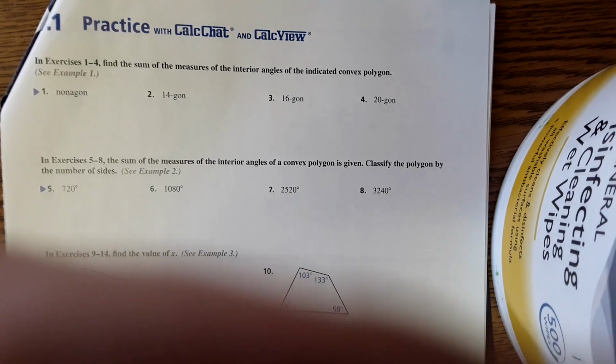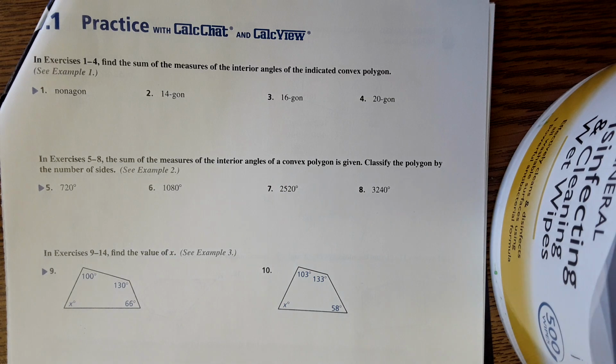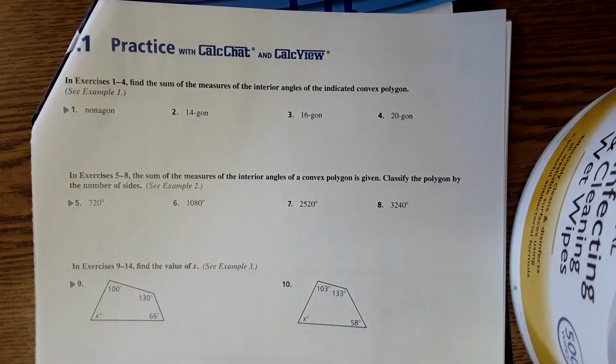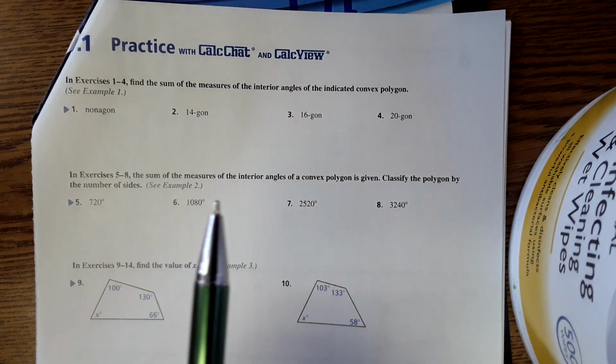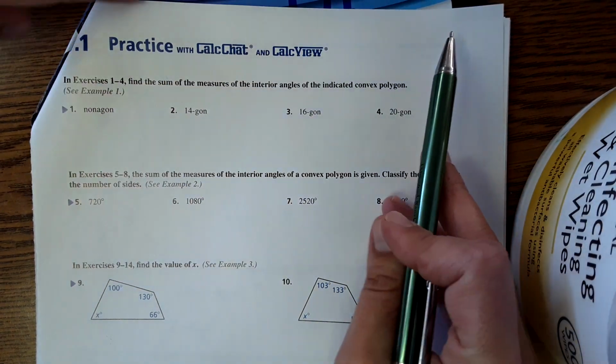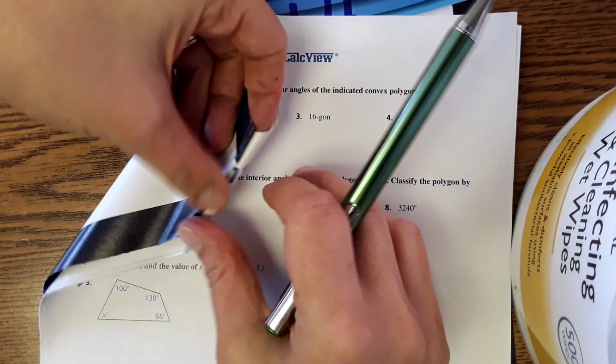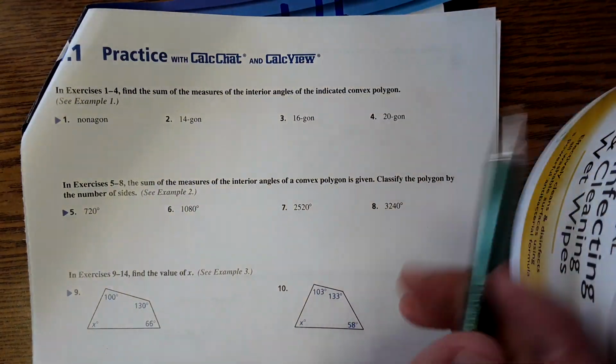Okay, so we're on 7-1. It's the practice page. I'm just combining any notes or theorems with the actual practice problems and squeezing them on this page for now, as long as that works. So we are going to put a theorem right up top here. This is 7-1. It might be cut off for you, but make sure you're on this page.